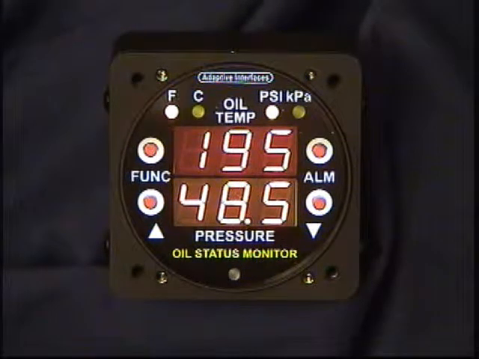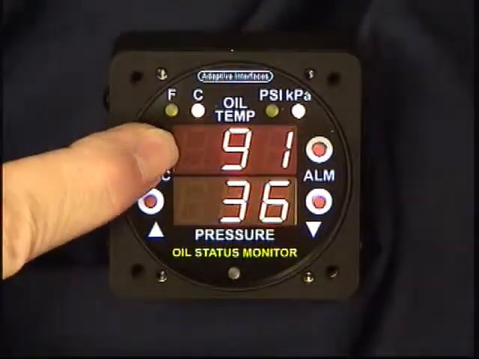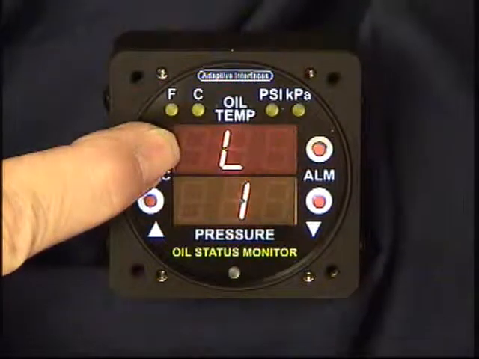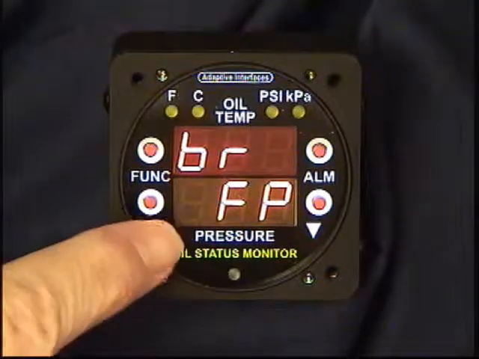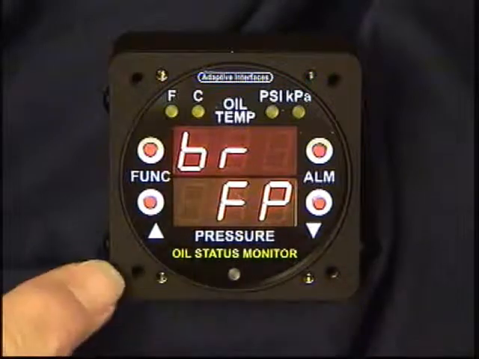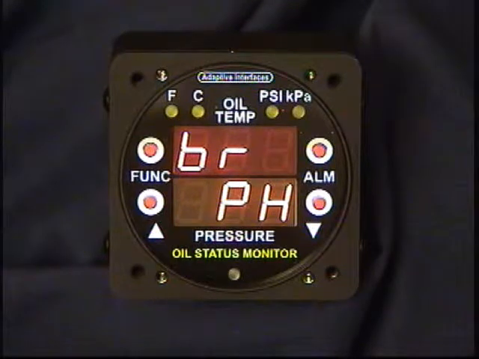Again, the instrument is controlled through a series of menus. To get into the first menu level, we press the function button in and hold it in for about 5 seconds. And the instrument is now in menu level 1, which are the various options for the instrument. The first option or function is the display brightness function. There are three options for this function. Right now it's set for front panel, which means that the up and down arrows control the brightness of the display. Another function is a photocell control option.